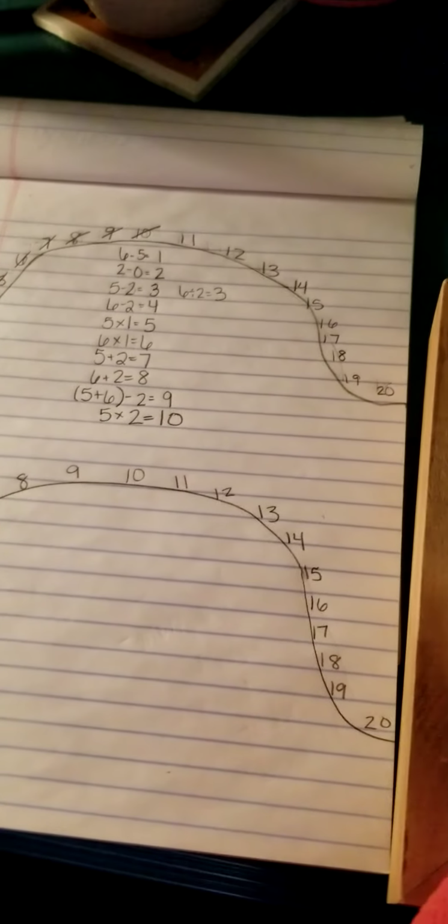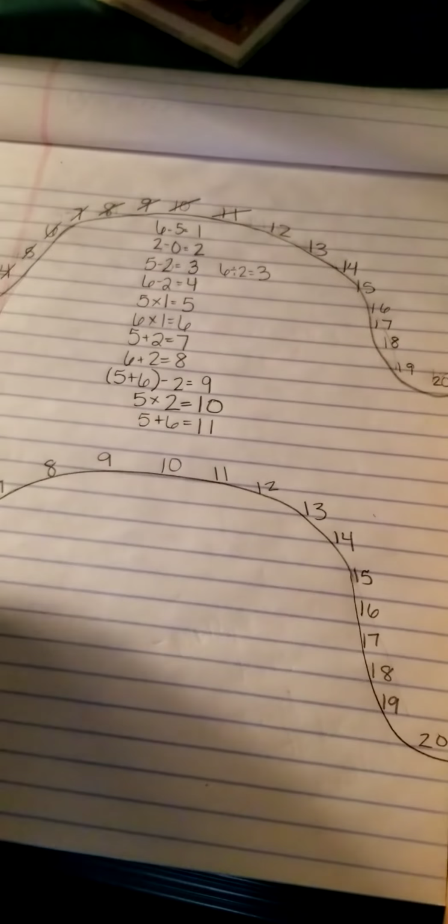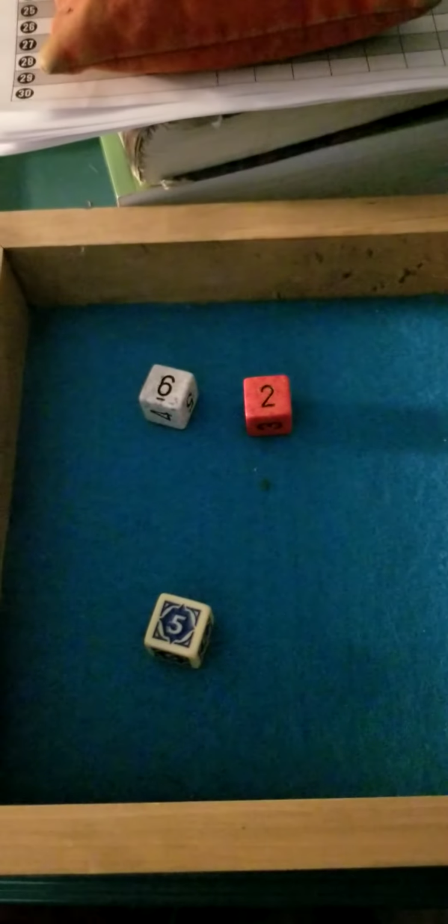11, that actually is back to a simple addition problem, and it's 5 plus 6, so we know 5 plus 6 equals 11. There you go. 6 times 2 is 12. I might have to go over here, for I ran out of room.